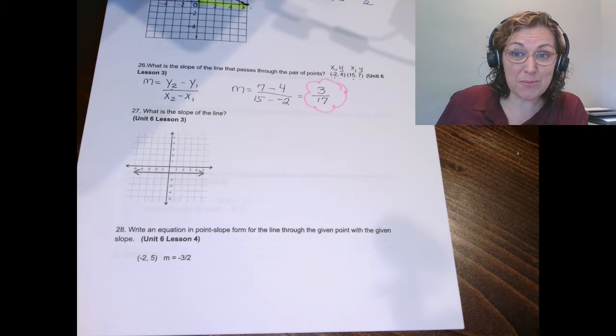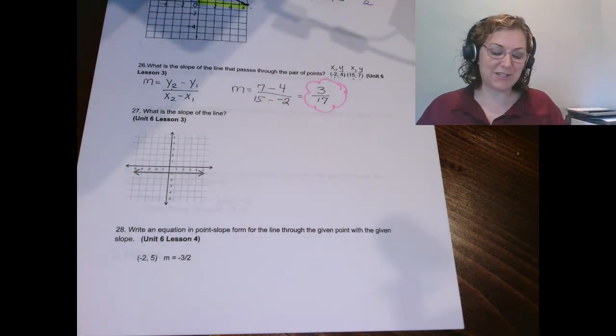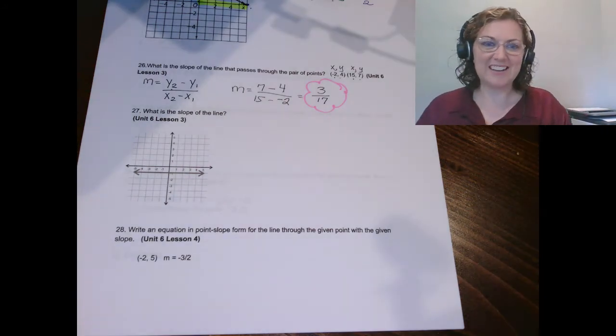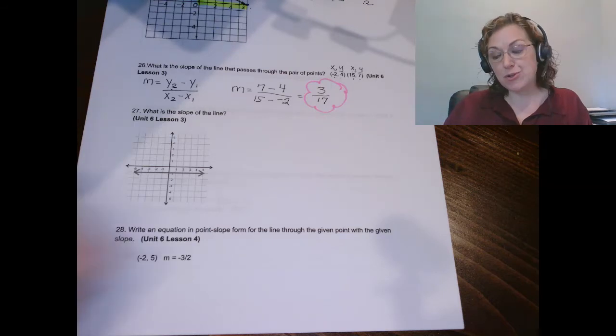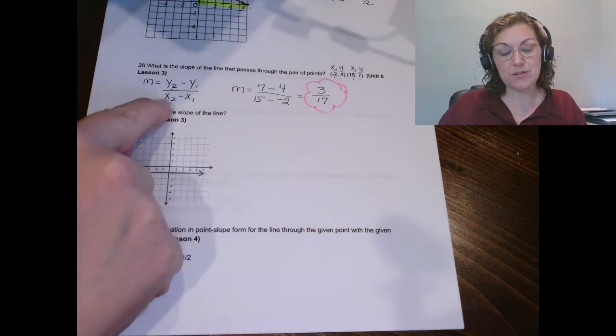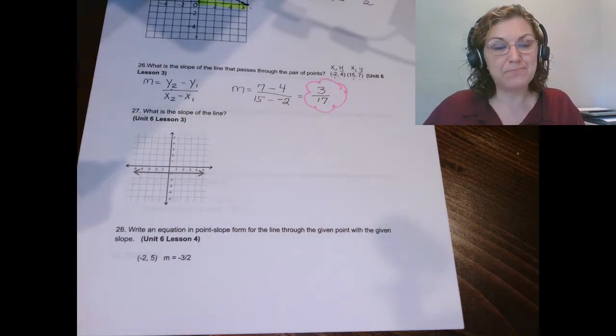If you've seen my other problems, you know I'm colorful when I do math. I like to use a little color just to have some fun with it. But that is your formula that I want in your notes so that you can use it on the test.